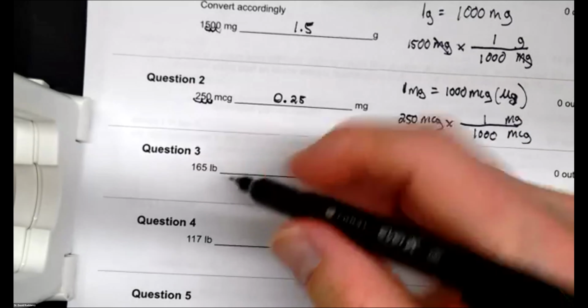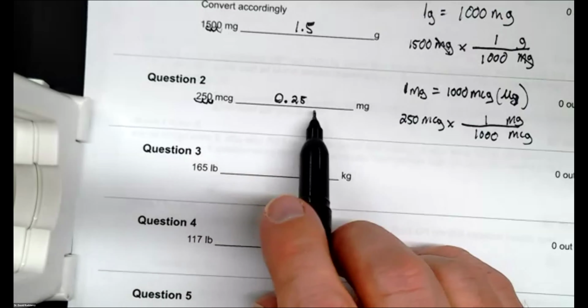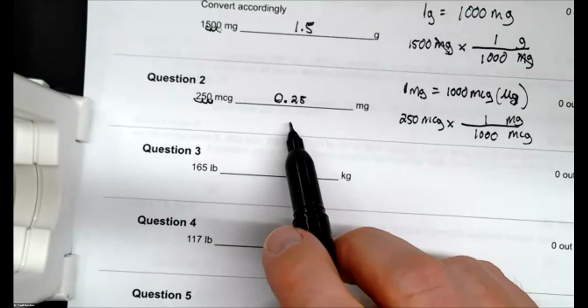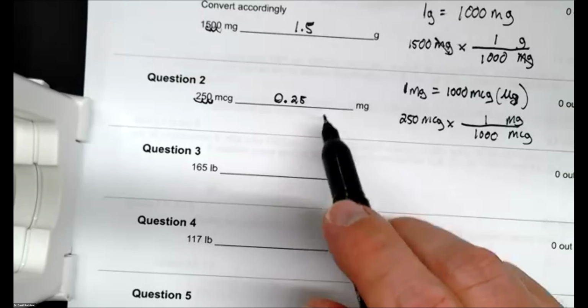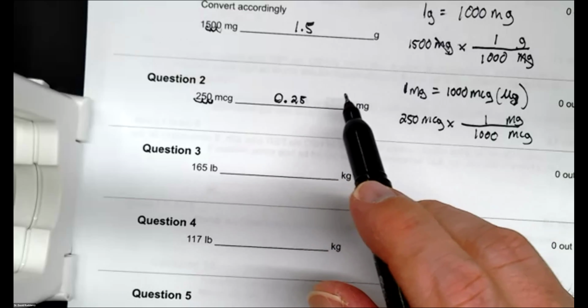So I had a question about this one last time. When we're doing this, even if you get an answer that's like 0.125, you don't round these metric to metric conversions. When I say metric, I mean grams, liters, cubic centimeters, even though you won't really use that too much, meters, kilometers, kilograms. Those are all considered metric, right?